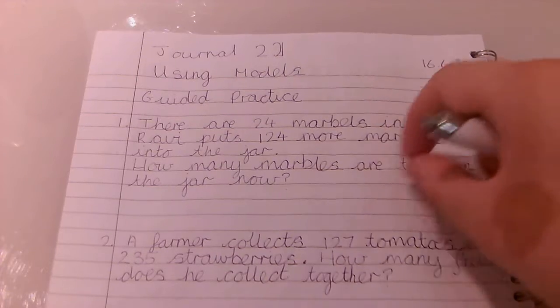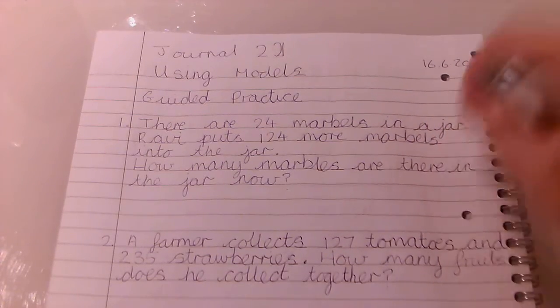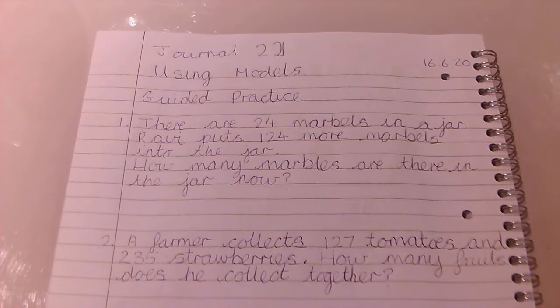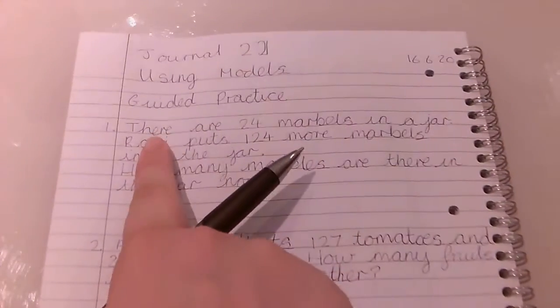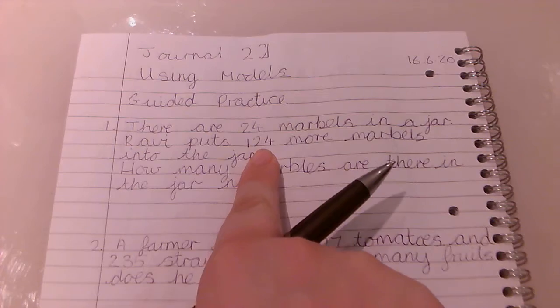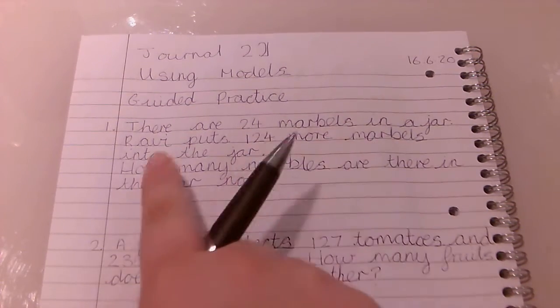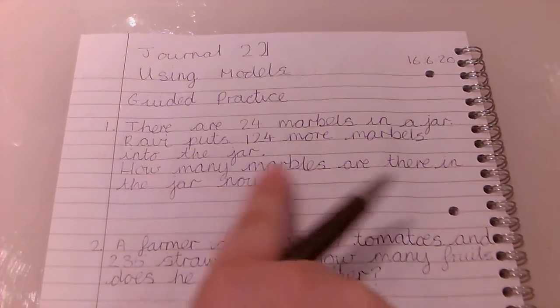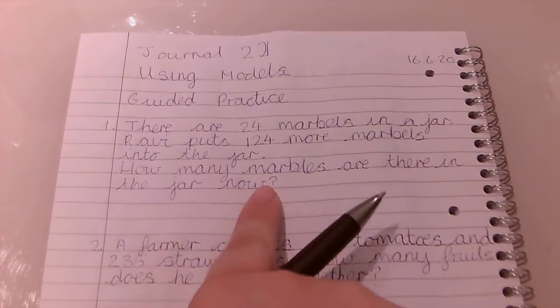Sometimes you might be given the question and you don't have the bar model to help, so you have to try and read through it and figure out how you're going to draw the bar model to show that question. Okay, so let's look at question number 1. There are 24 marbles in a jar. Ravi puts 124 more marbles into the jar. How many marbles are there in the jar now?